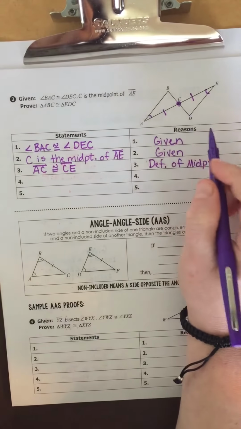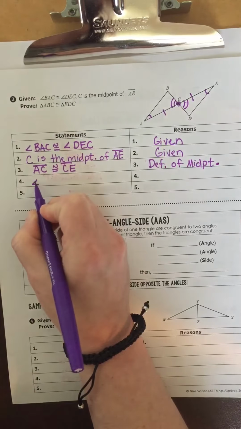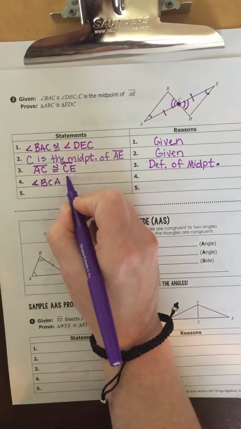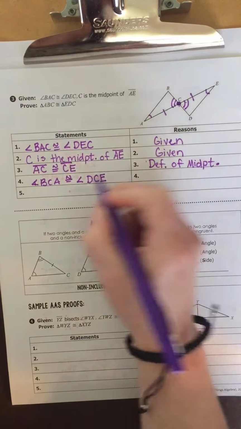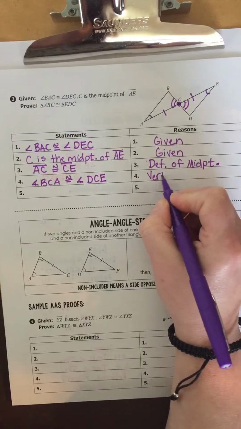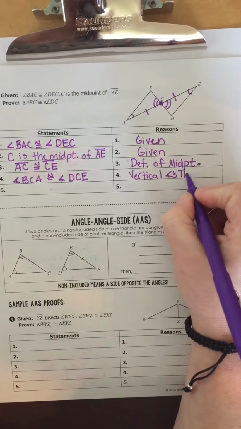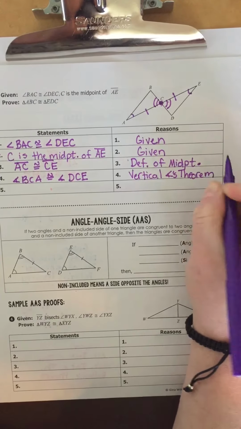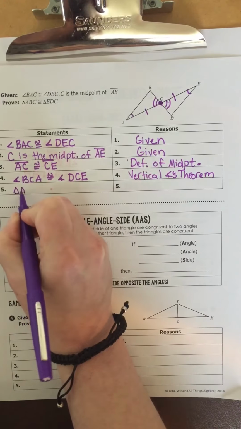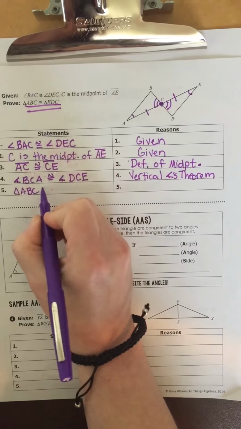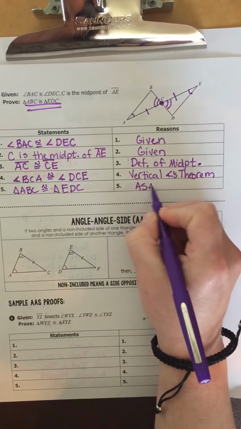All right, so we have an angle and a side, and we also have these two angles that are congruent. How do we know that angle BCA is congruent to angle DCE? They are vertical angles. So we got an angle, we got a side, we got an angle. So I can say that triangle ABC, which is what I'm proving here, is congruent to triangle EDC by the angle side angle theorem.